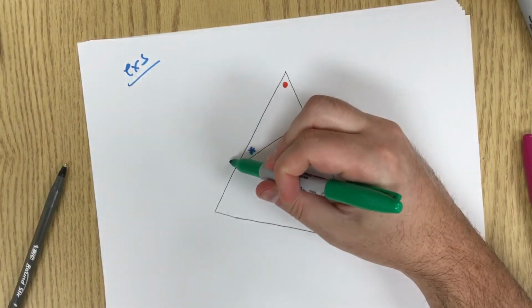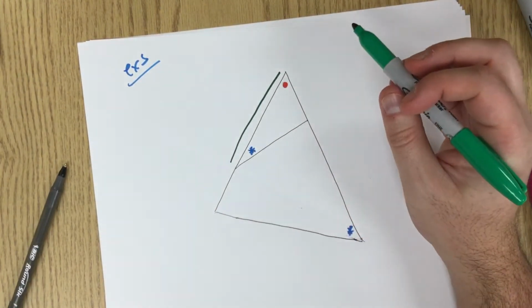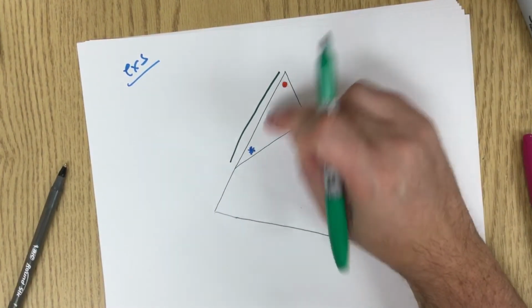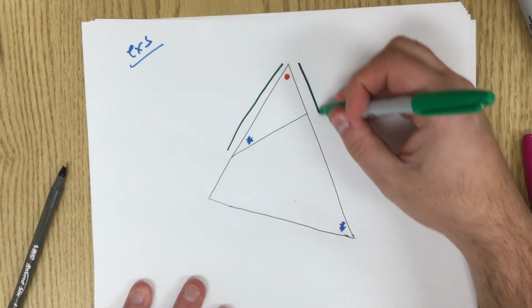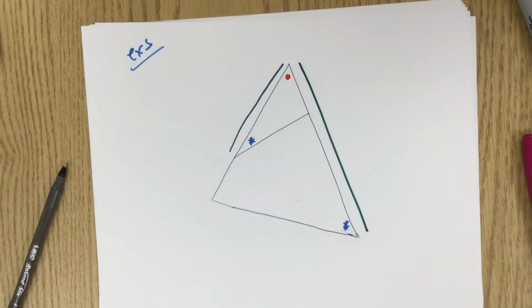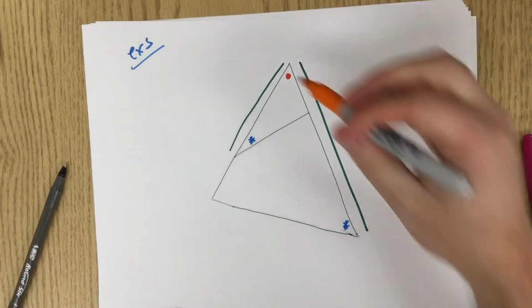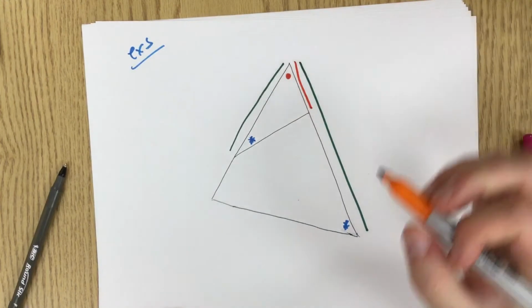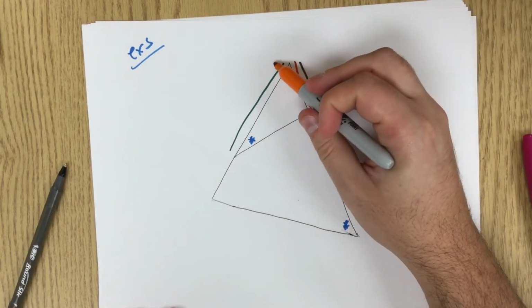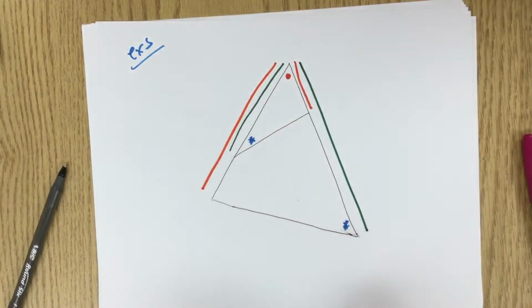So this side of the small triangle, which is between star and dot, is going to be the same as this side in the big triangle. Similarly, if we go between dot and blank, this side in the small triangle is going to correspond to this side in the big triangle.